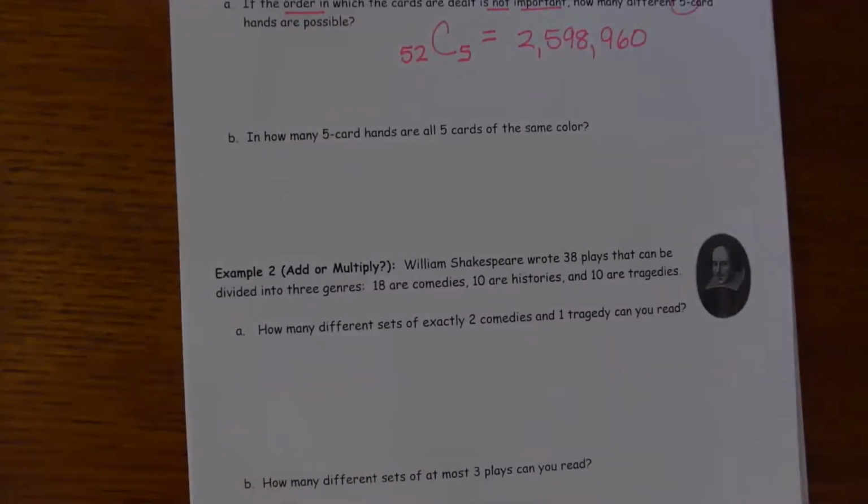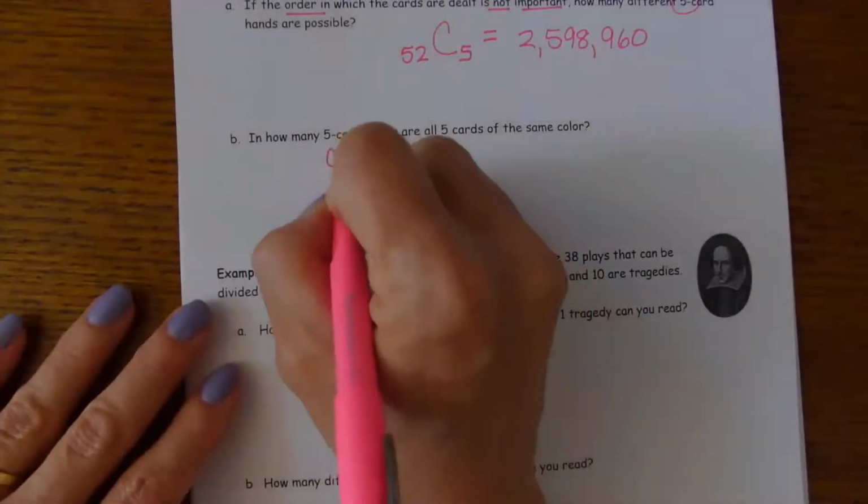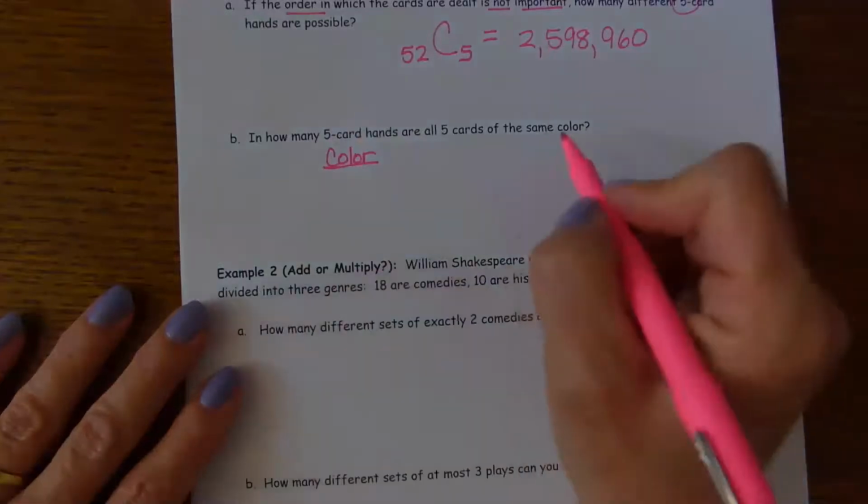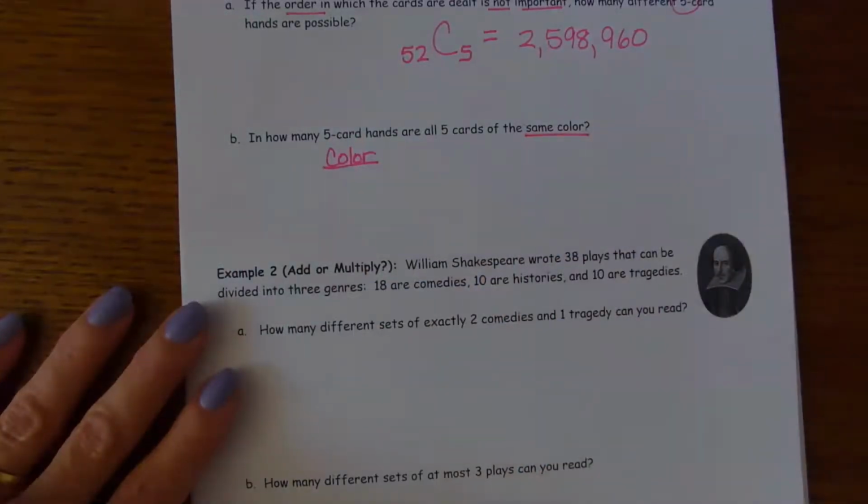In how many 5-card hands are all 5 cards of the same color? Okay, so we want the same color. How many colors are there in cards? There's 2, right? There's red and black. So I first have to account for color. I need to get the cards down to 1 color because it says they're going to be the same color.